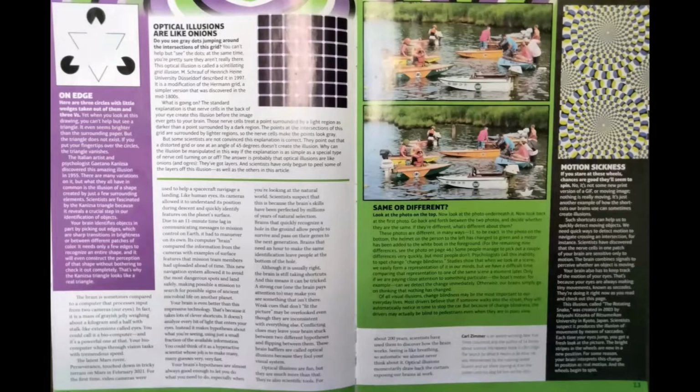If you look at the picture in the top left corner, you'll most likely see a glowing white triangle in the middle of the picture. Then, if you put your fingertips over the 3 black circles, the triangle will disappear. This is called an optical illusion.